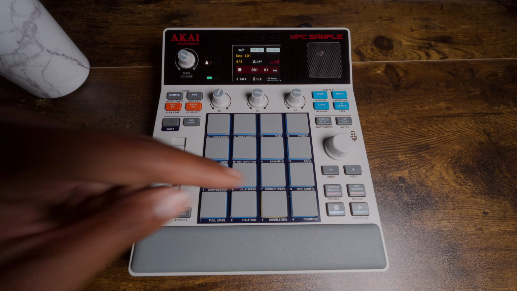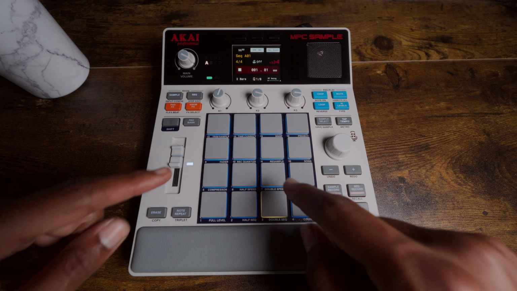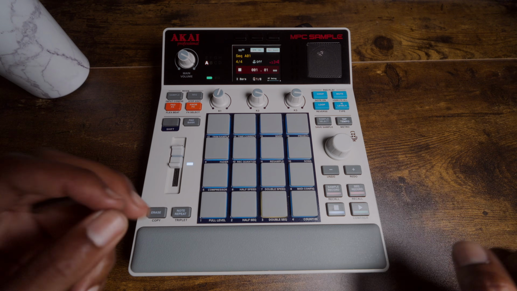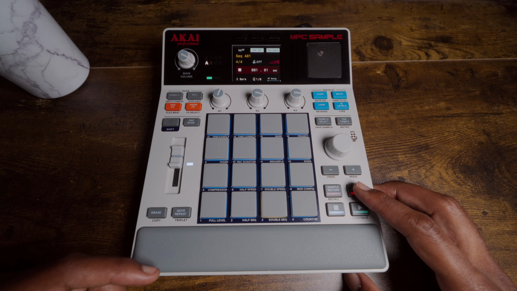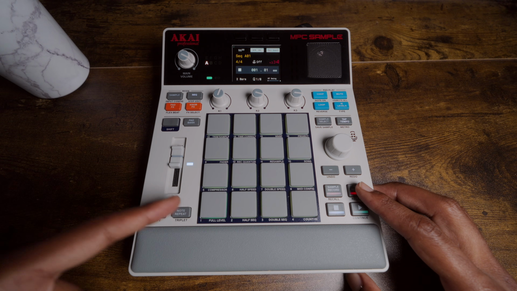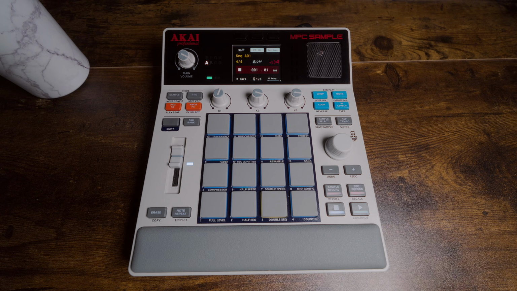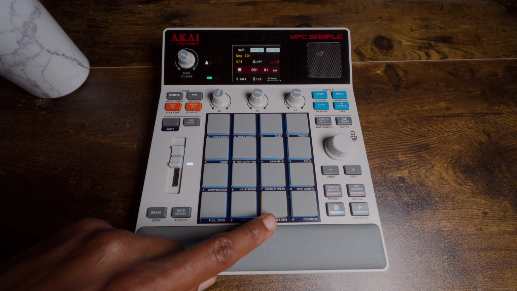It's sequence record. But notice when you hit sequence record and you don't have playback, the pads change colors. I'm going to demonstrate that one more time. So watch, I'm going to hit sequence record. Now all the pads are green, right? I'm going to hit it one more time. Now all the pads are blue. The blue pads represent all of the pads that have samples on them. The yellow pad represents the last pad that you have selected.